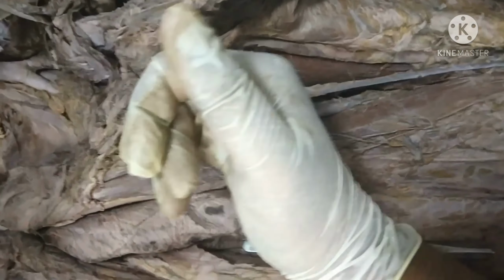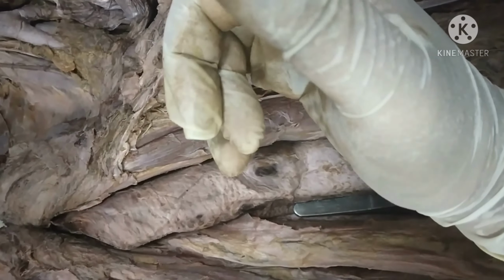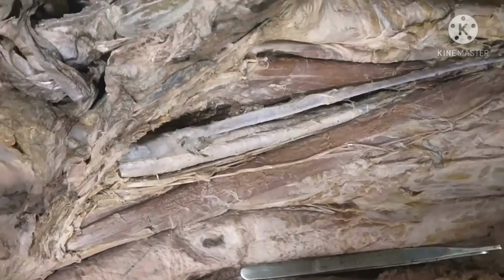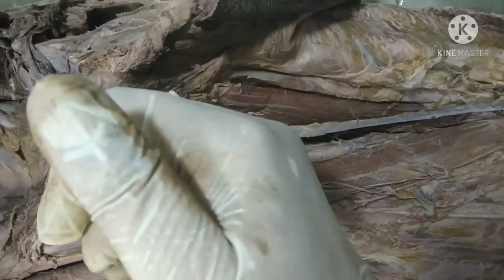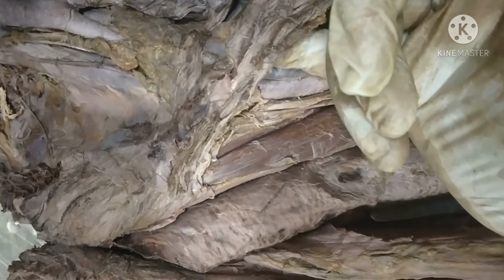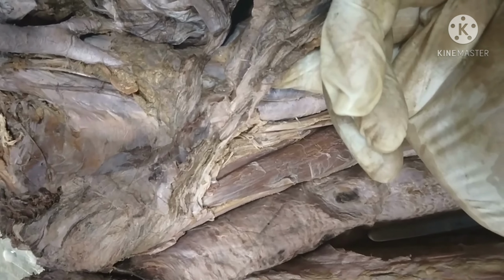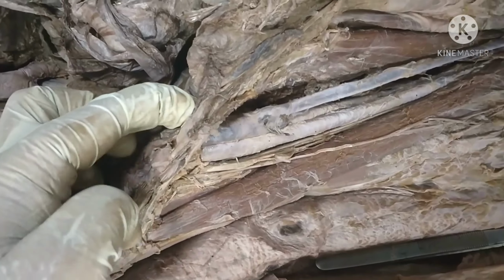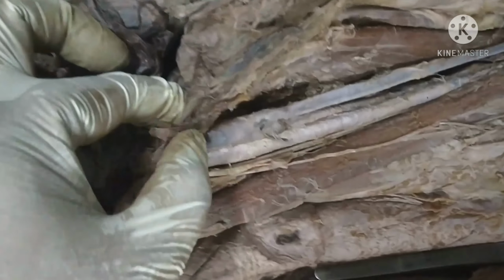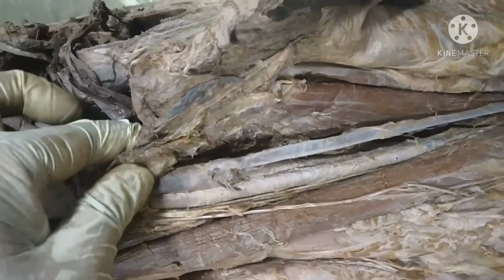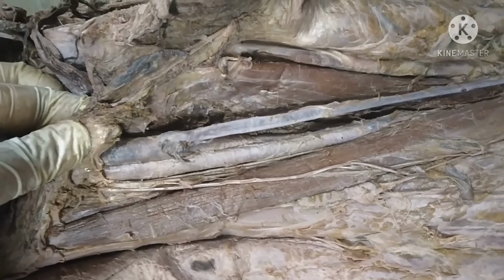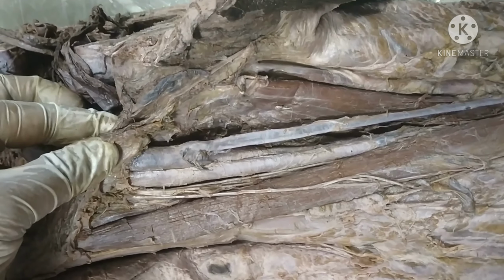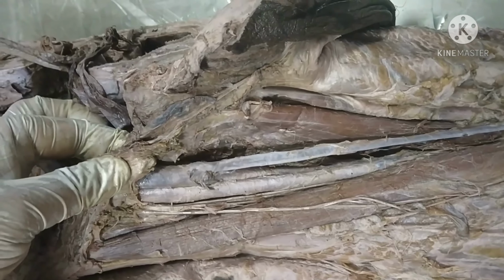Now an important point: as this femoral canal is considered the weak point, any abdominal content may protrude through this, called our femoral hernia. Femoral hernia may take place through this femoral canal. Okay, so the abdominal content from the abdomen may protrude through this, like this. It may come through the femoral canal, that is called femoral hernia. Okay, so that is the importance of your femoral canal.